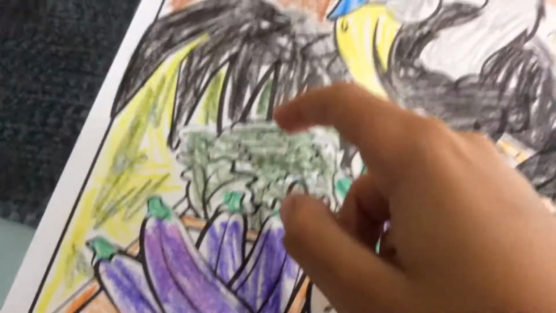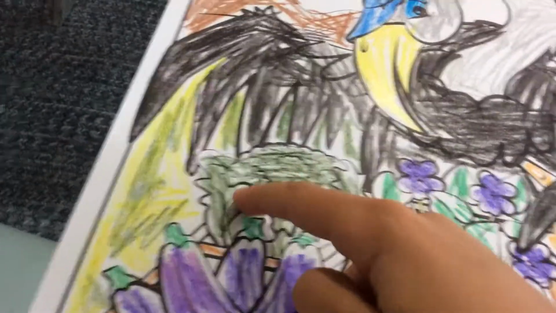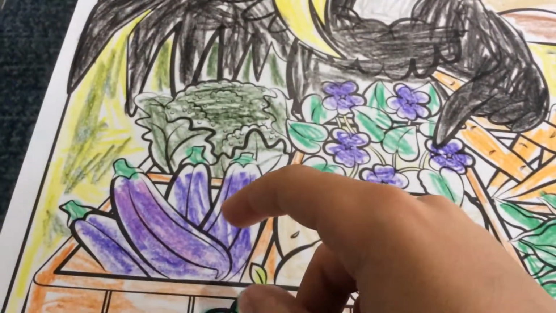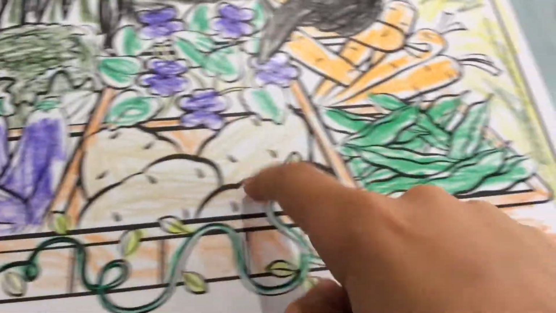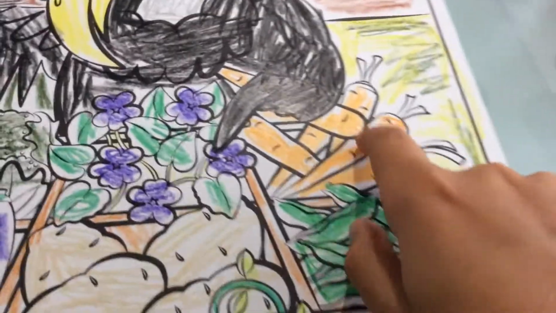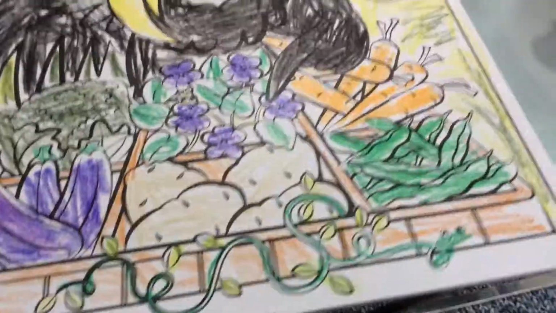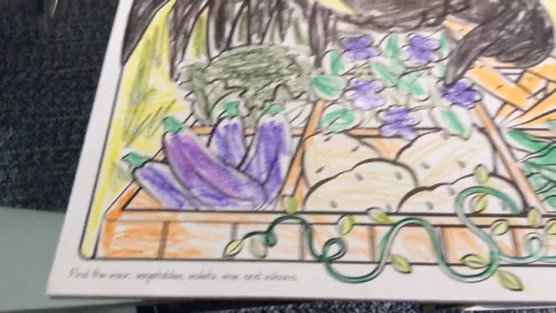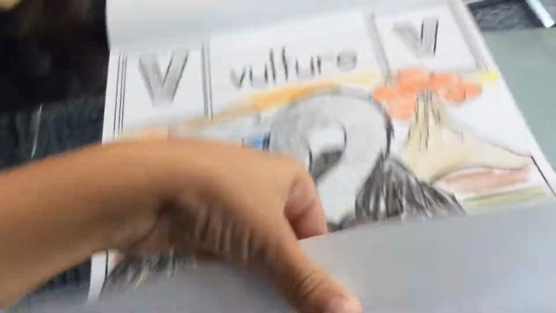Let's see what vegetables there are. There are like kale and cabbage, eggplants, potatoes, peas, and something like carrots or radishes. Alright, next one. Almost done.